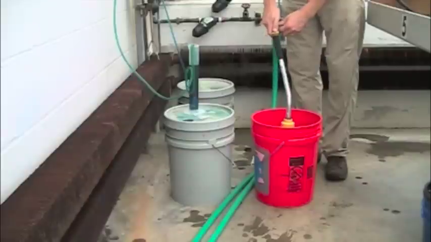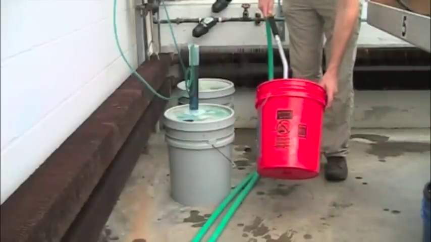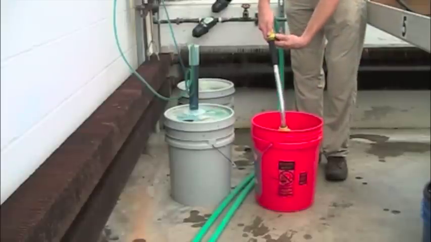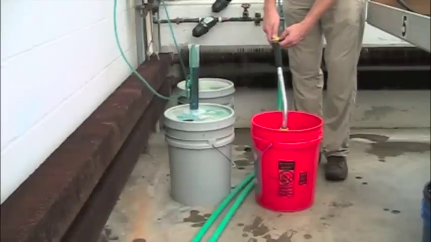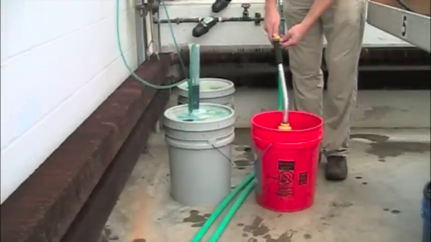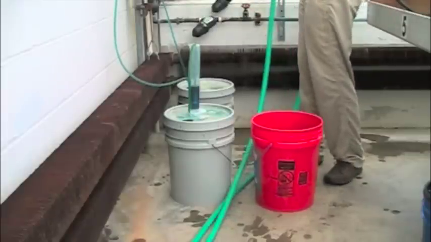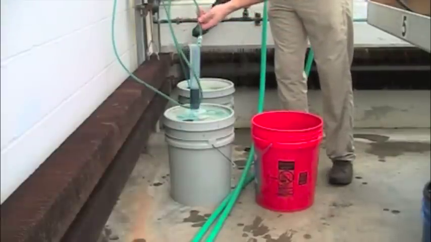Next, fill a bucket with fertilizer solution from the end of the hose to a known volume. I've marked this bucket so I know when I've filled it with 16 liters of water. The larger volume of water that you use will give you more accurate results, but in most cases, using between 4 and 5 gallons of water works well. Once the bucket is filled to 16 liters, the water is turned off and the lead from the injector is removed from the graduated cylinder.